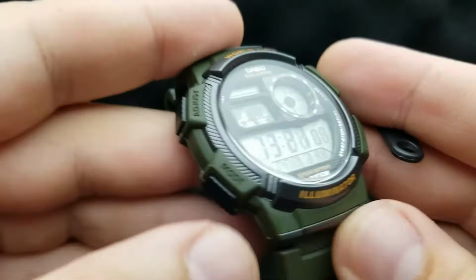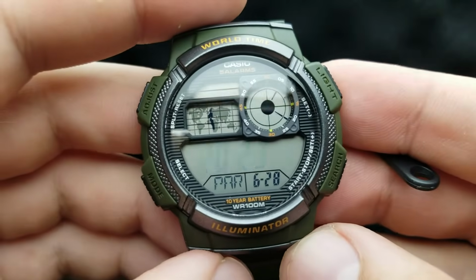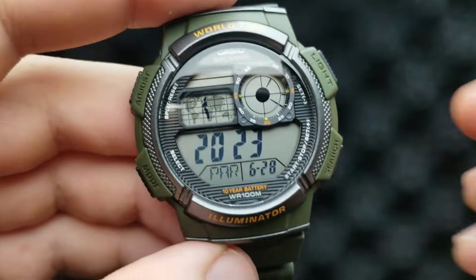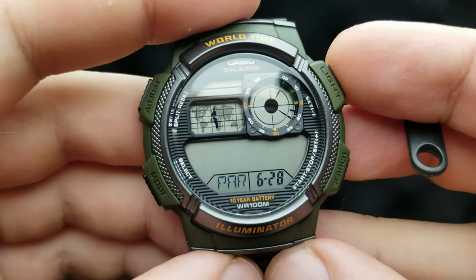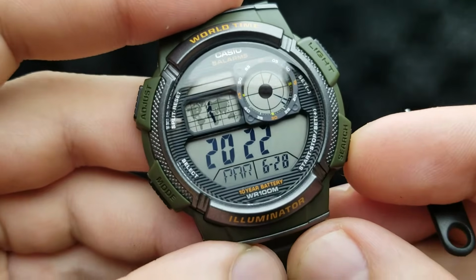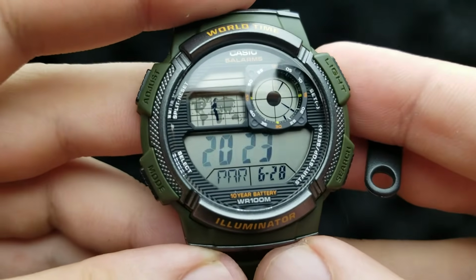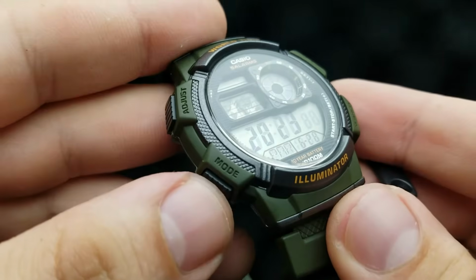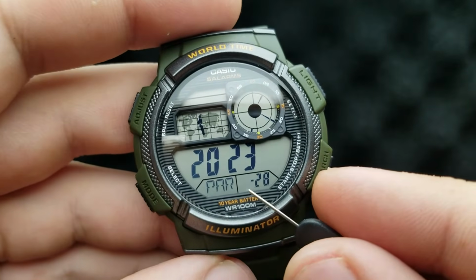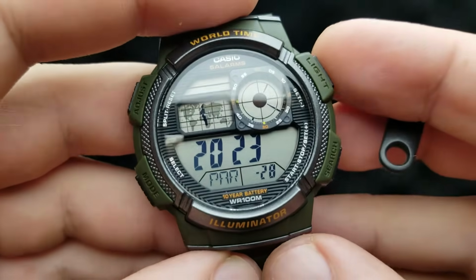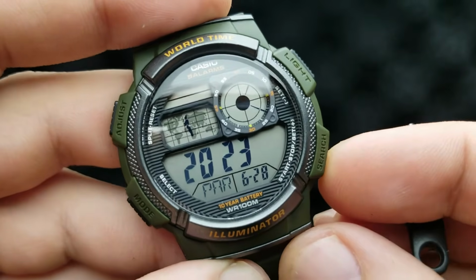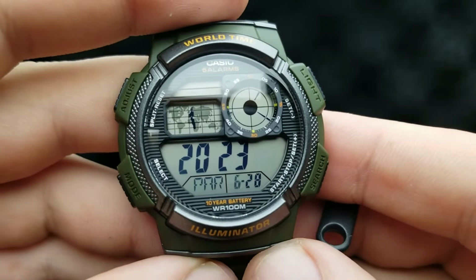Next up, press the mode button once again, and I'm in the position of setting my year value. 2023 is flashing, which is correct, but I can shuffle it by pressing the upper right one or lower right button until I get it to the correct year. Once done with that, press the mode button once again, and we have our month value flashing. The number 6 corresponds to the month of June, but I can shuffle it by pressing the lower or upper right button until I get it correct.